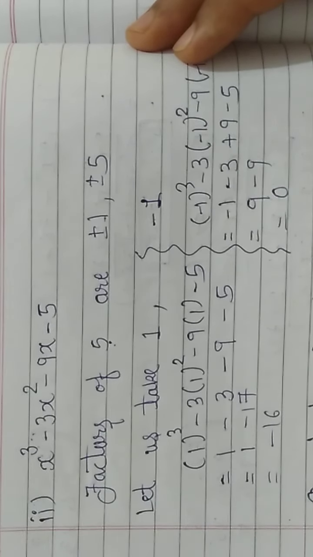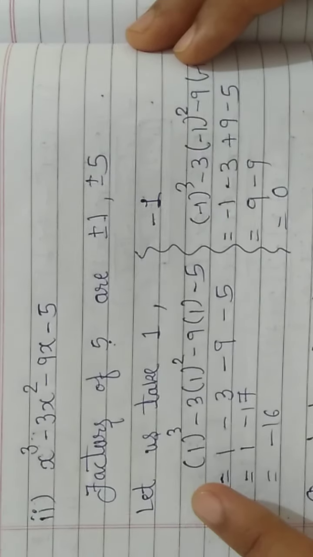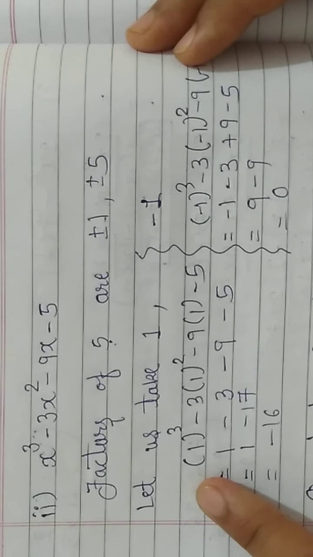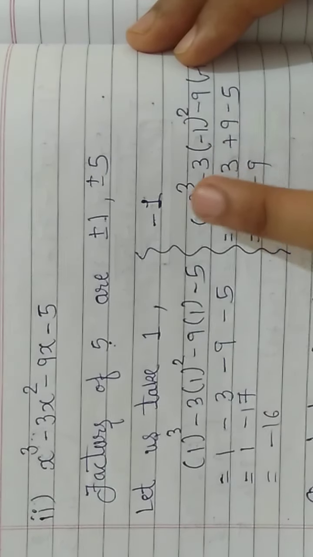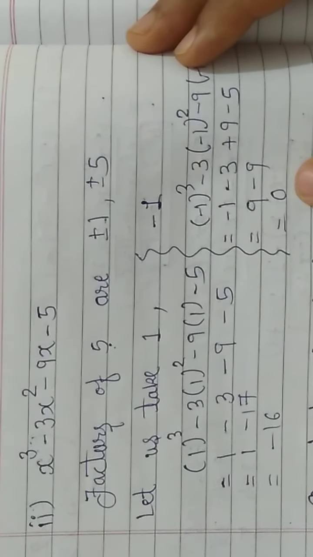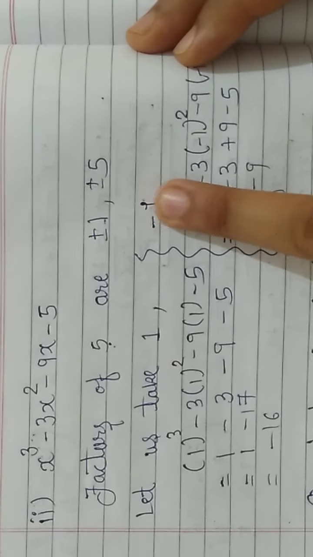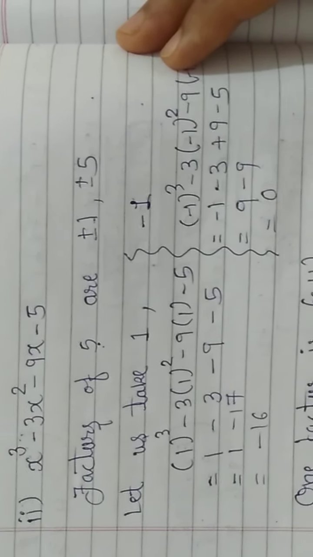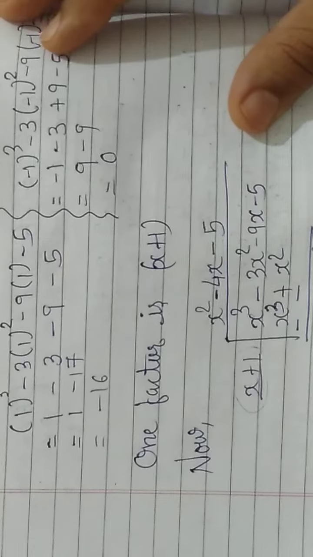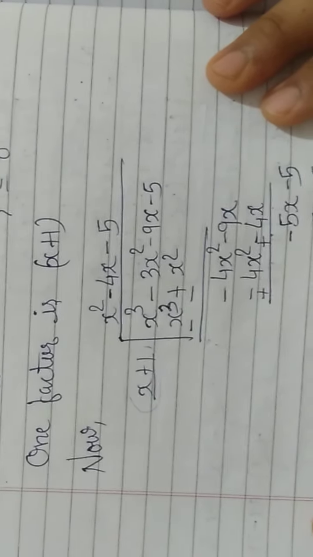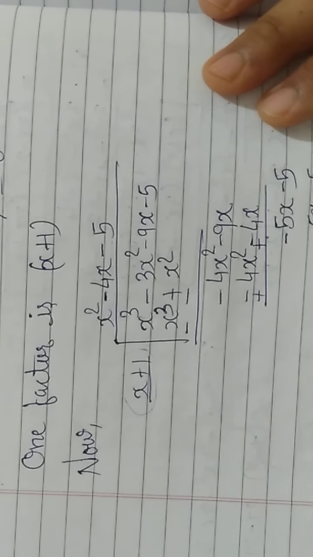So first of all, let us take 1. If we put the value 1 in x, the answer is minus 16, and for the value minus 1, the answer is 0. So we can say that x plus 1 is a factor of the given polynomial. So one factor is x plus 1. Now we will divide the given polynomial by x plus 1, because we already know that x plus 1 is a factor.